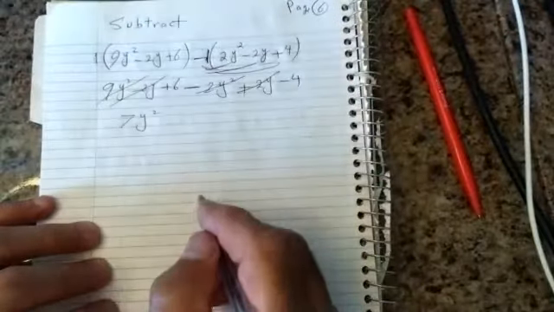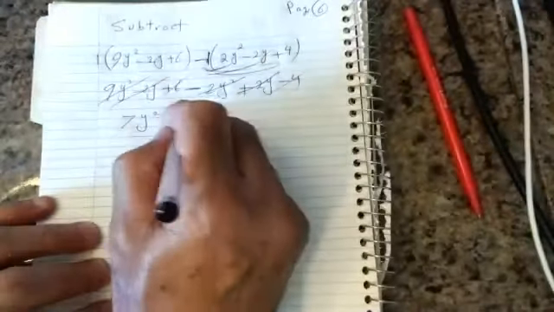These two cancel, -2y and +2y, and -4 and +6 is +2.